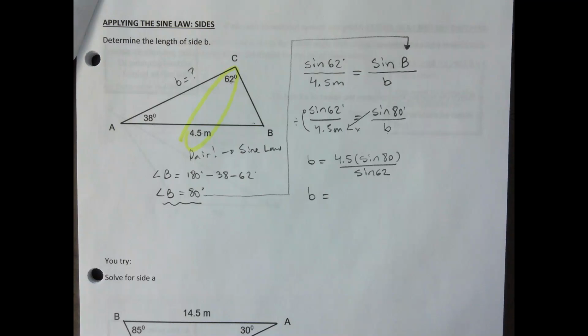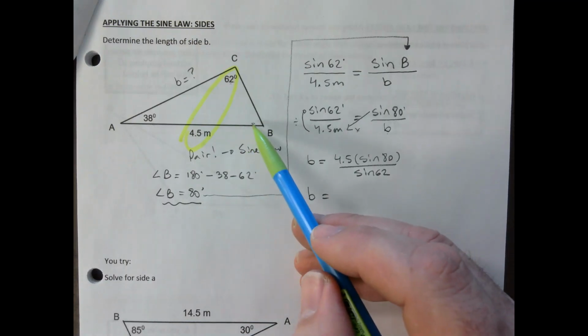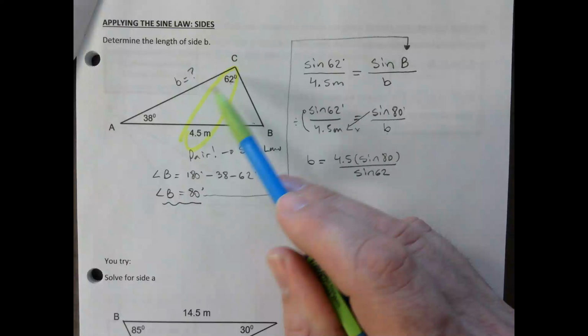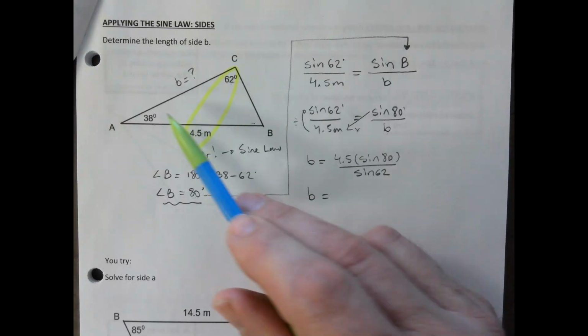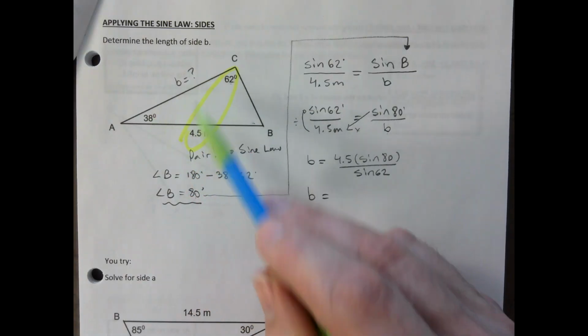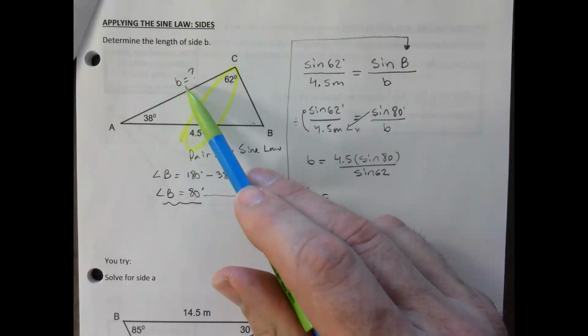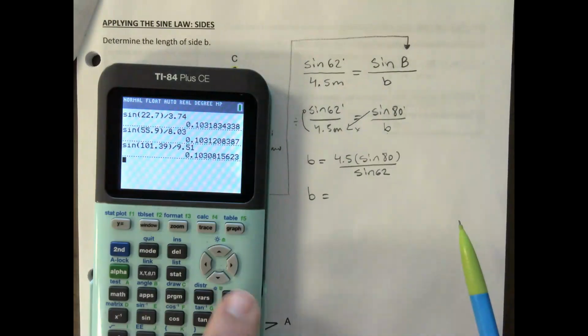If you look at angle B compared to the other ones, that would be the largest angle, correct? 80. So I'm expecting for this to be longer than that for sure. B is supposed to be longer. So let's grab our calculators.